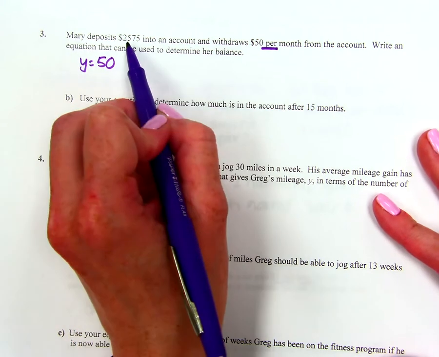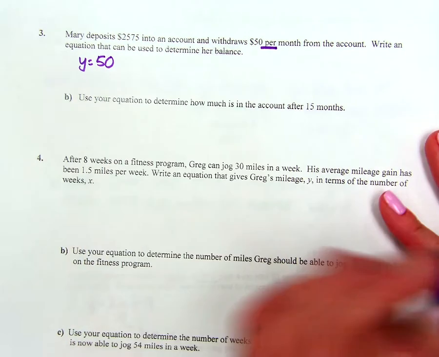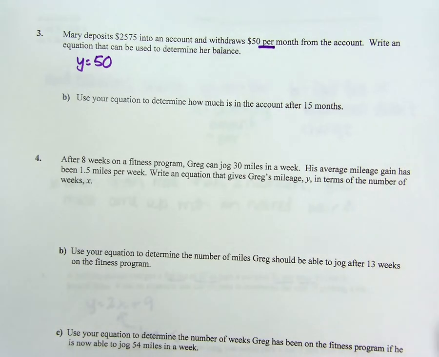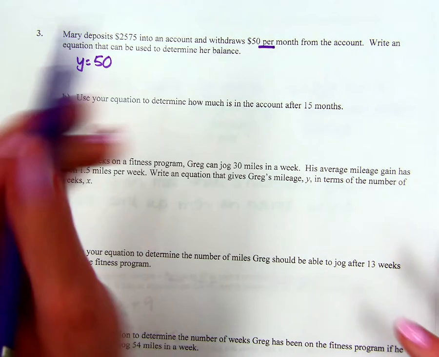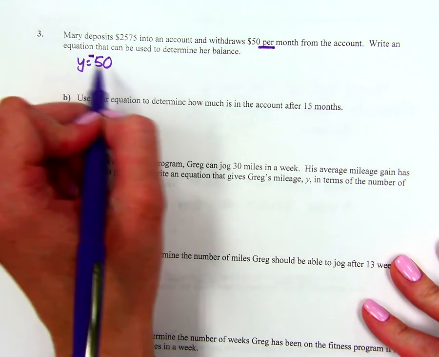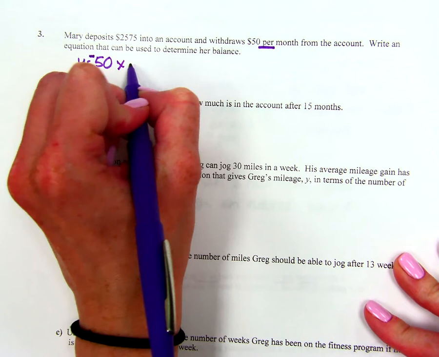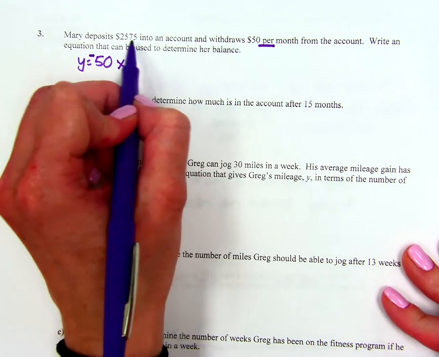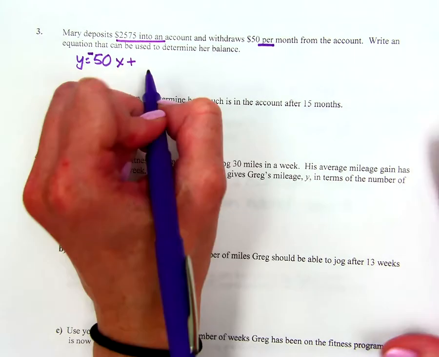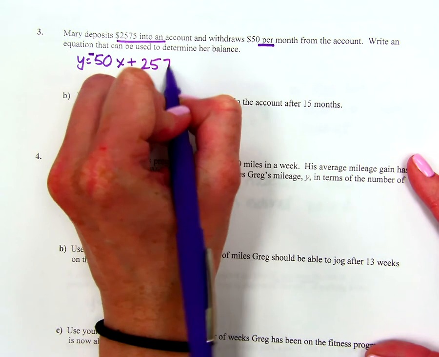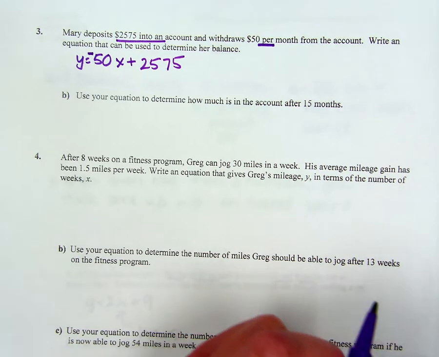So Mary deposits $2,575 in the account, but withdraws $50 per month. So withdrawal means it's actually going to be a negative number, so I'm going to put a negative in front of that because our value is decreasing. So negative 50x plus, what's the value that stays the same, is $2,575. So there's our equation there.